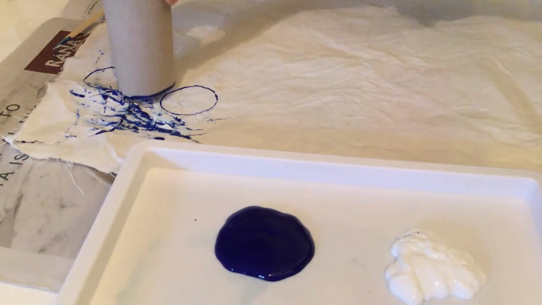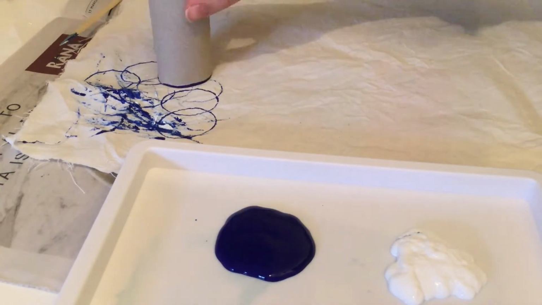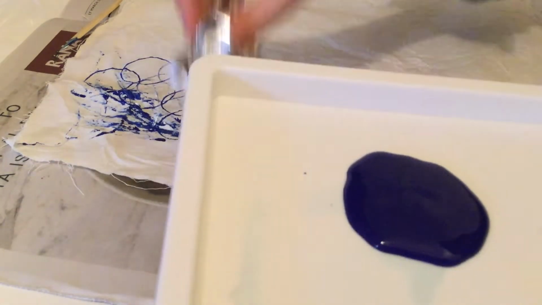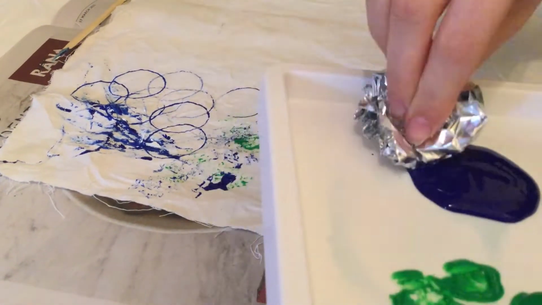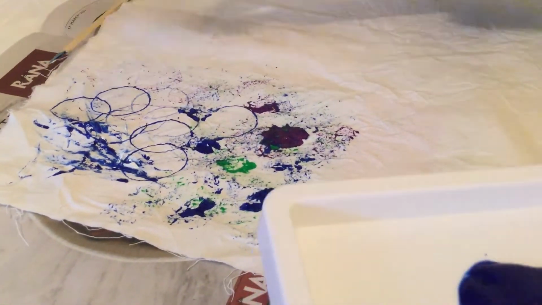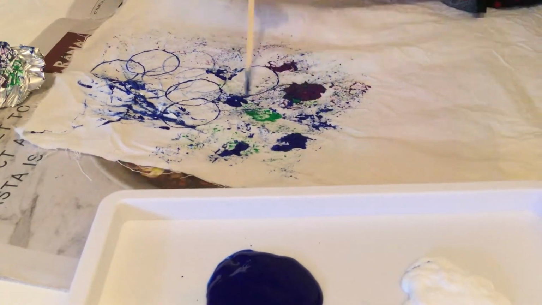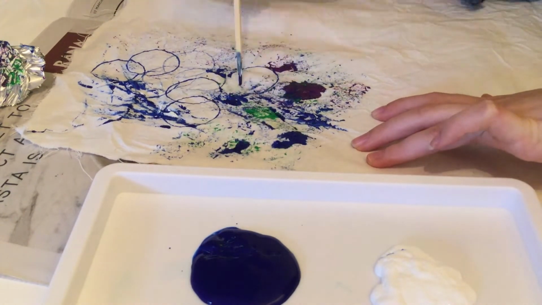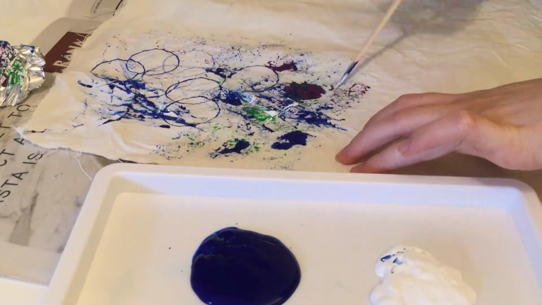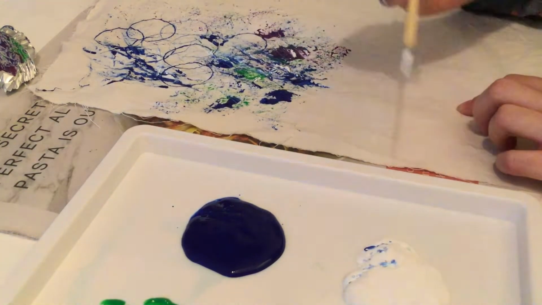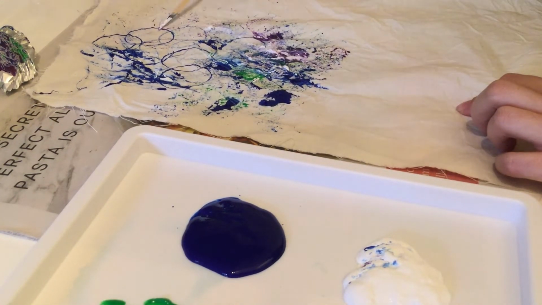So I've been using chopsticks here, a roll of toilet tube. I've used silver foil scrunched up, and later on I end up using some straws. So just think about the different things that you could use to create textures with paint for your mark making. So when it comes to this, you can see I'm adding some areas that are fairly solid colour and some that have a bit more empty space. I'm trying to link it all up.